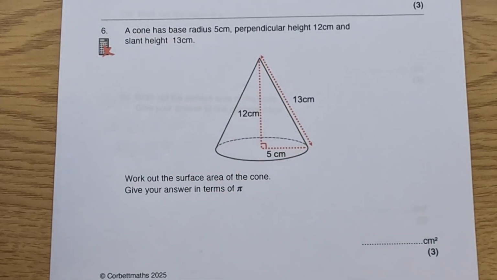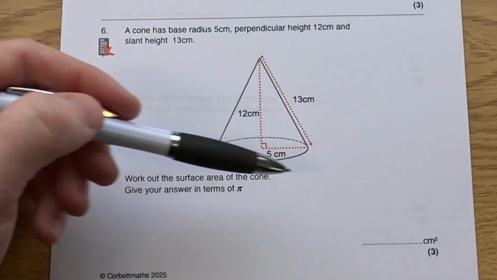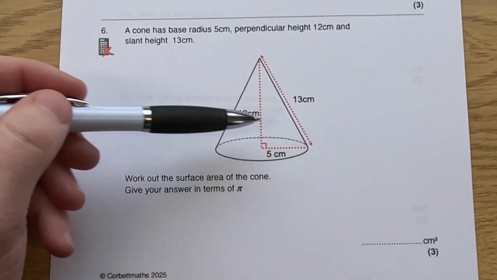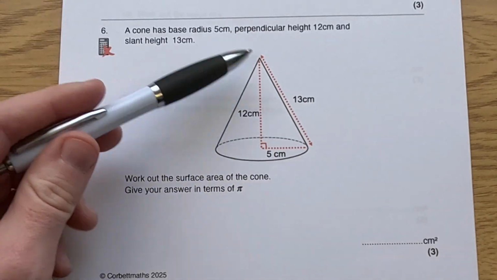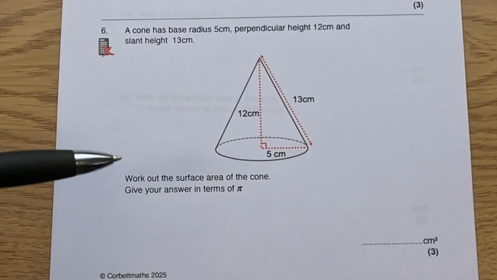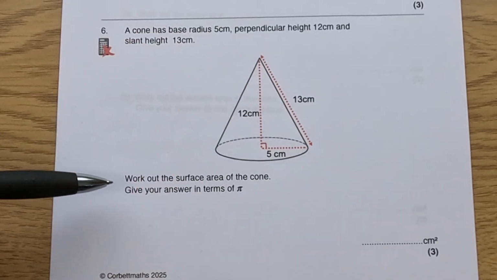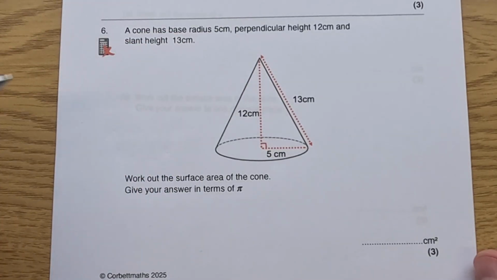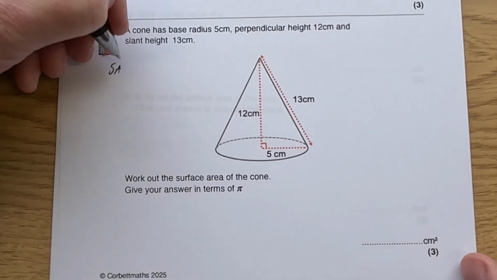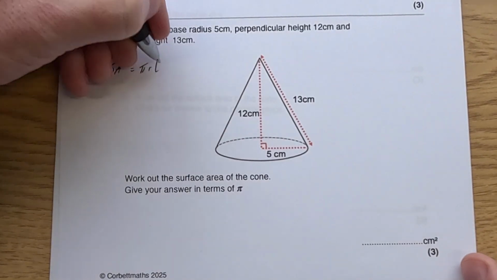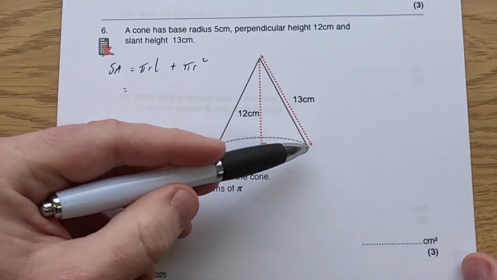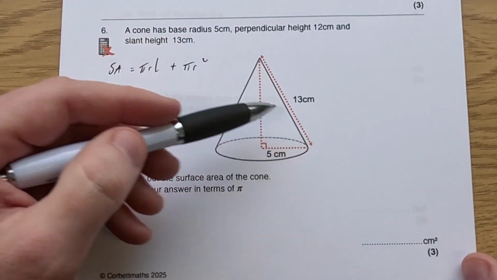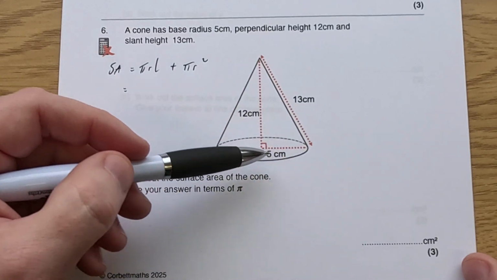Okay, let's have a look at our next question, question number 6. So question number 6, we've got a cone and we're told that the base has got a radius of 5 centimeters, the perpendicular height is 12 centimeters and the slant height is 13 centimeters. And we've been asked to work out the surface area of this cone and to give our answer in terms of pi. Okay, so the surface area is equal to pi r l plus pi r squared. So we're going to do pi times the radius of the base times the slant height, and then we're going to add the area of the base, which is pi r squared.